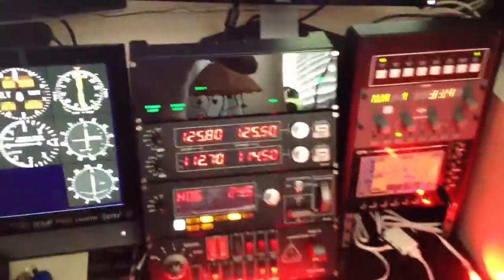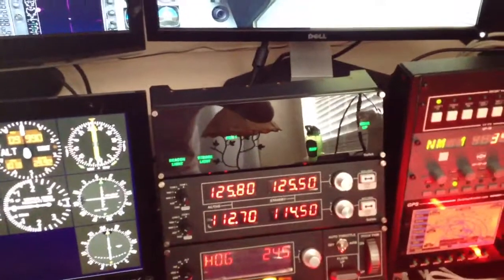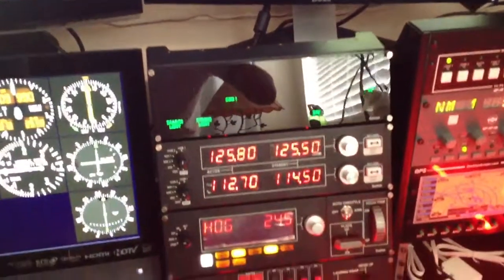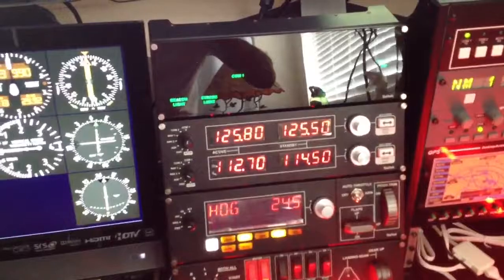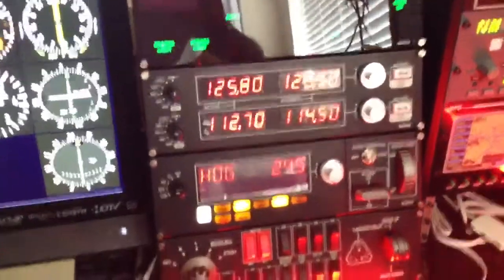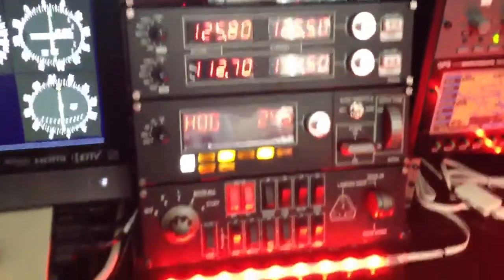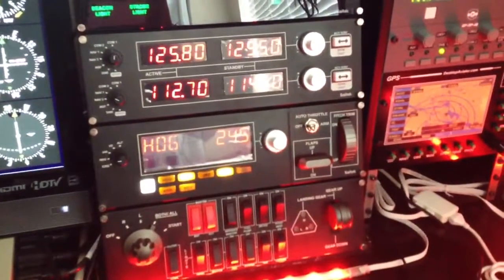I have quite a few gauges and buttons here using the Saitek backlit information panel. I'm also using a multi-mode panel from Saitek, the autopilot module and the switches.